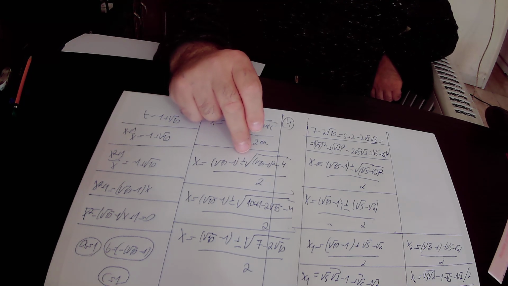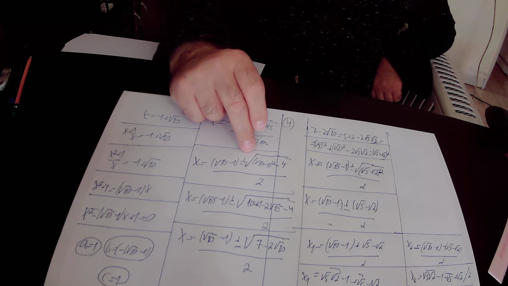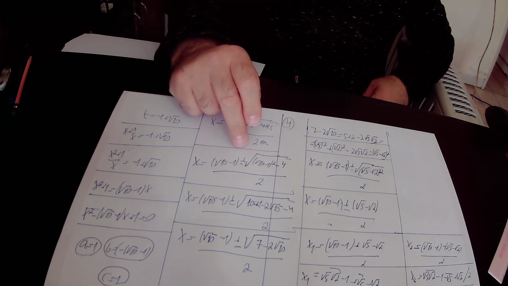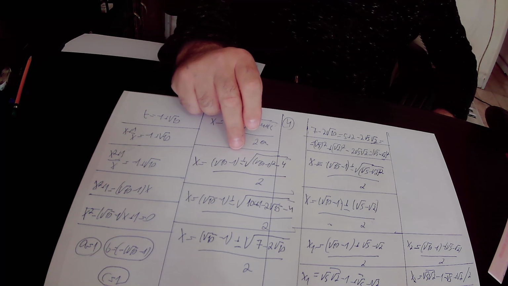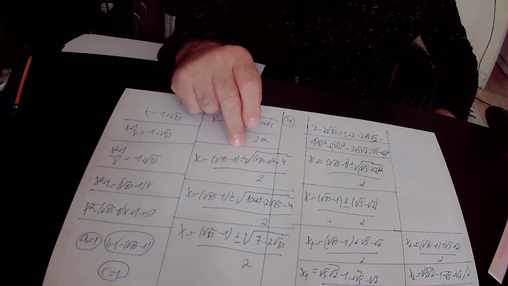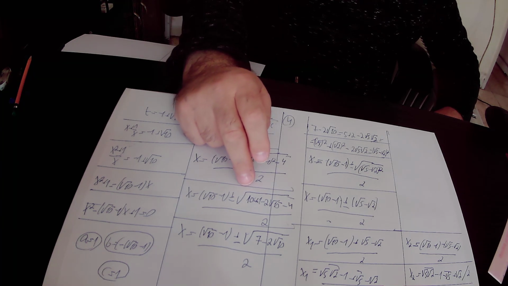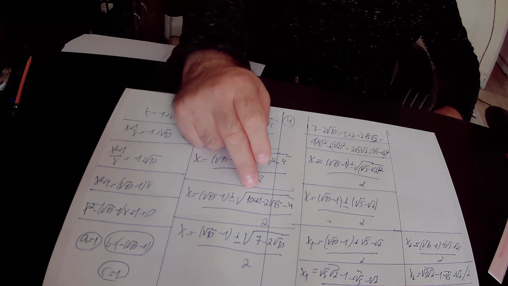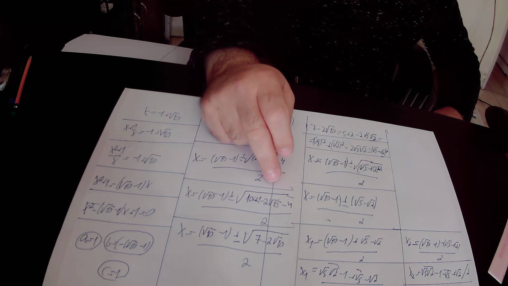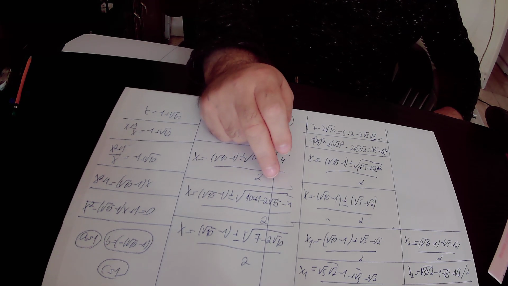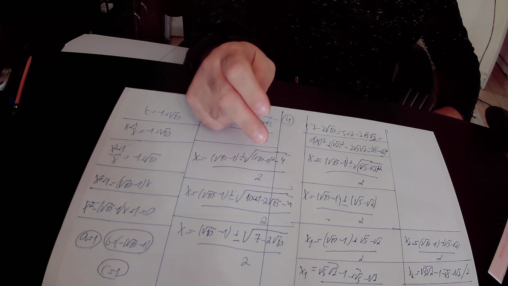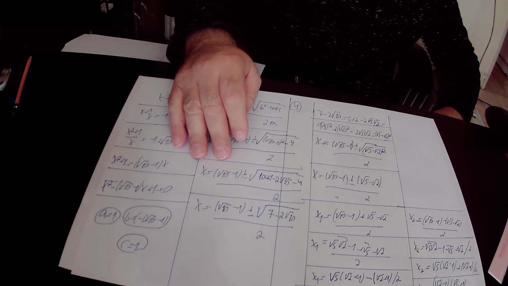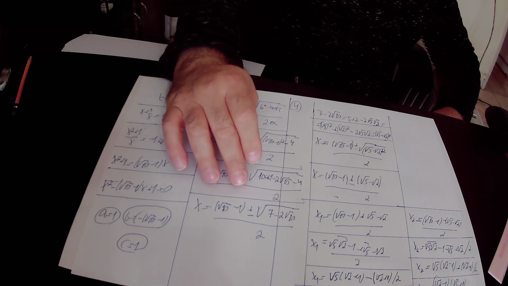We calculated the value of this expression according to the formula that a minus b squared equals a squared plus b squared minus 2 times ab. So a is square root of 10, and a squared is square root of 10 squared, which is 10, plus b squared. B is 1, so b squared is 1 squared, which is 1, minus 2 times square root of 10, that is minus 2ab, minus 4, times 1, divided by 2. So x equals square root of 10 minus 1 plus minus.